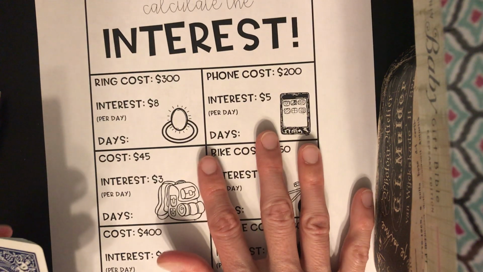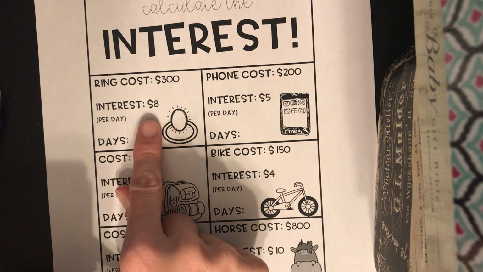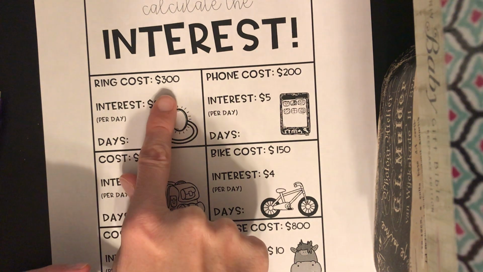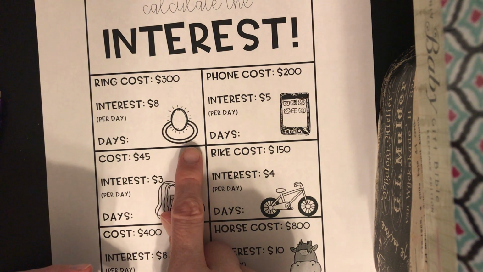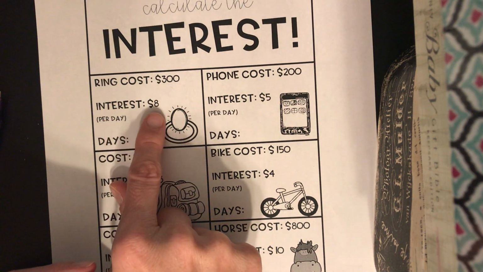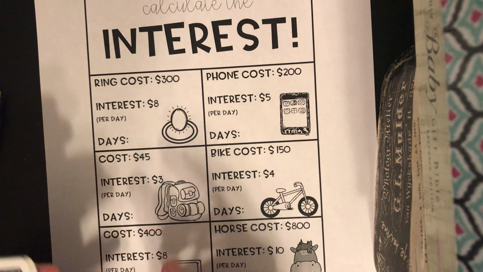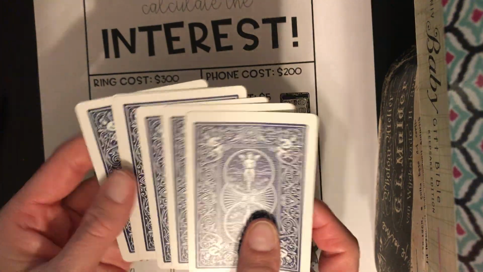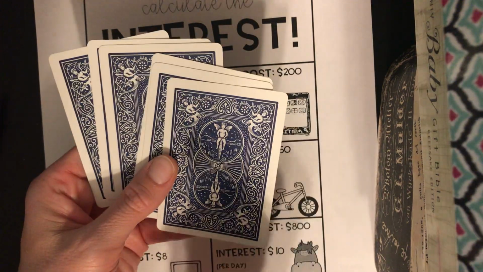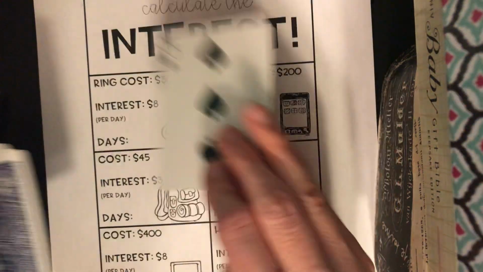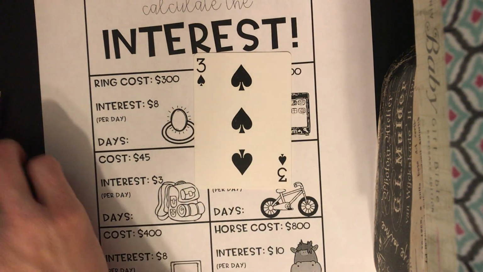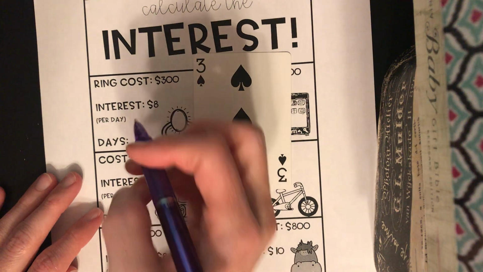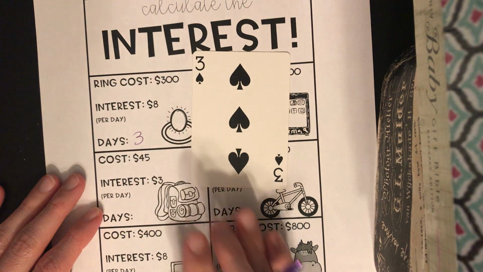All right. So let's start here. We're going to calculate interest. My ring is $300 and my interest is $8 per day. So using your cards, your die, or your numbers that you wrote down, just choose one. If you've got your die, just roll it. Let's see what mine is. 3. So I have to pay 3 days of interest on this one.